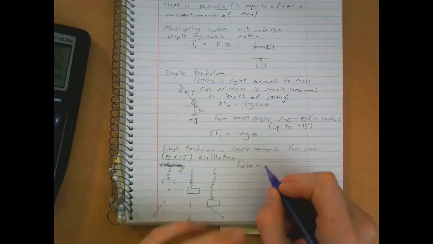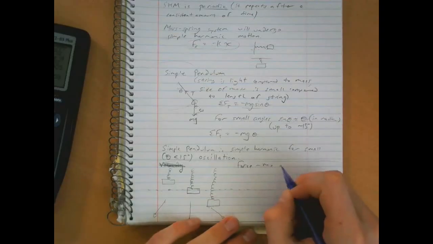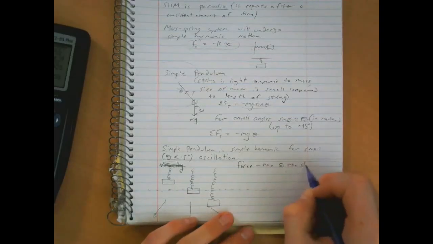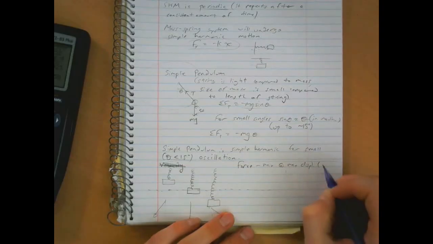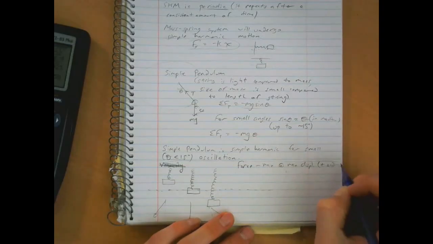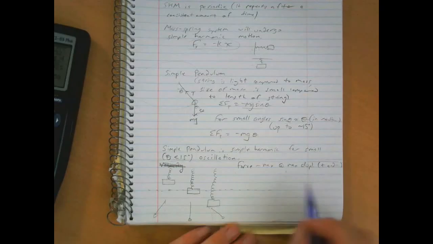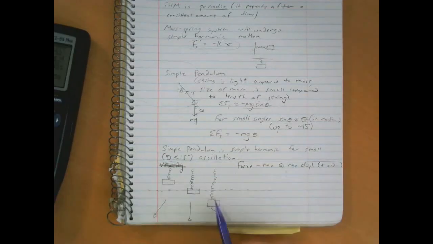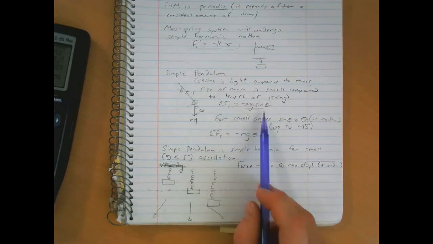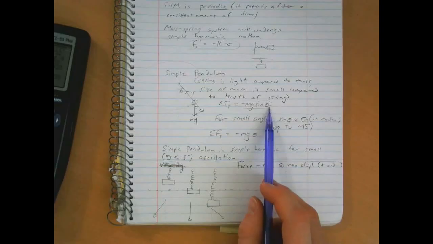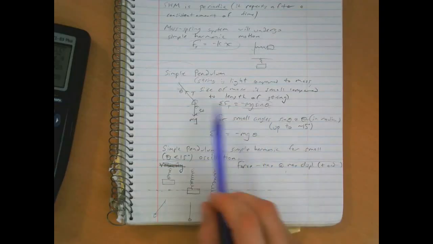So the force is a maximum at maximum displacement, both positive and negative. We know that's true here from kx. We know that's true here. As theta gets bigger, sine theta also gets bigger until you pass 90 degrees.